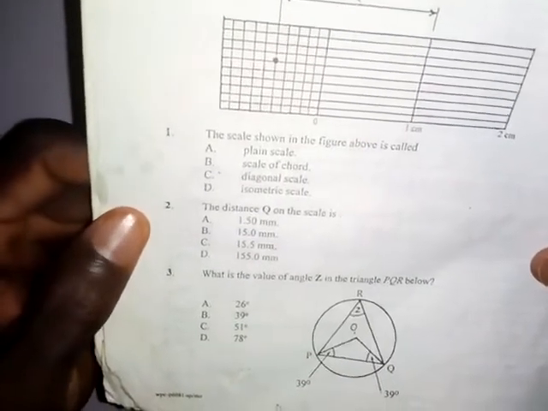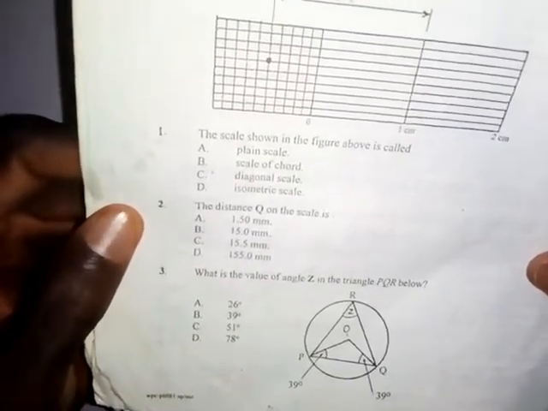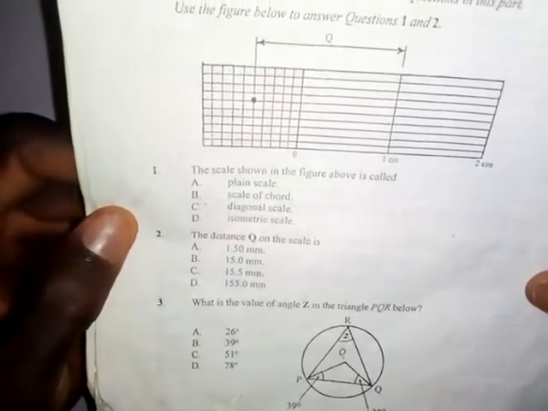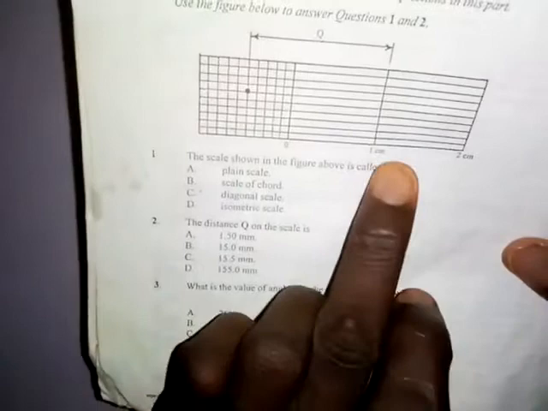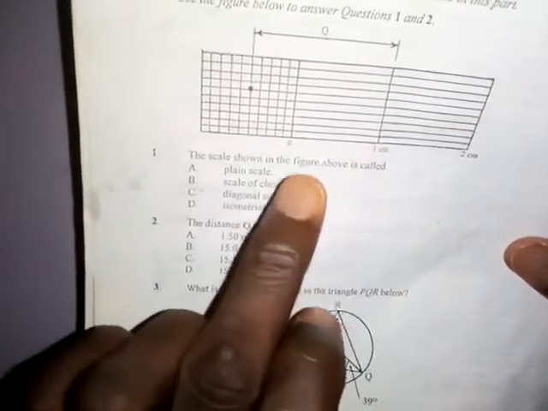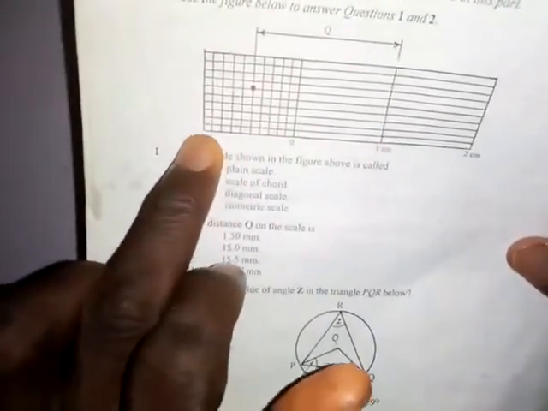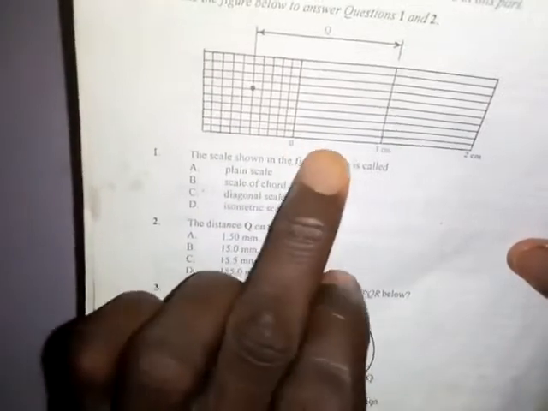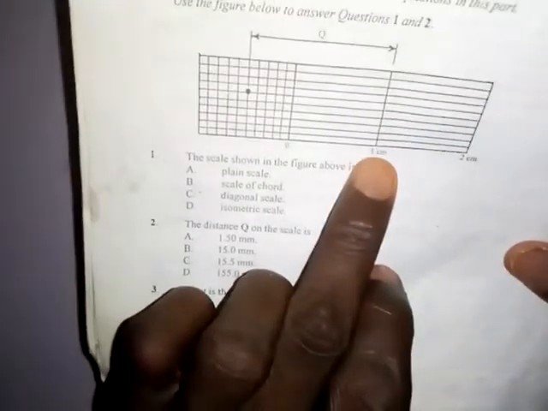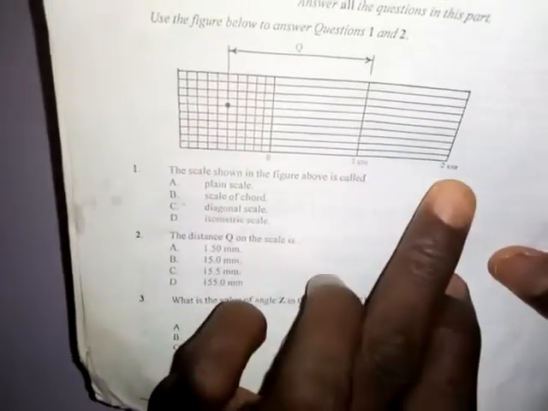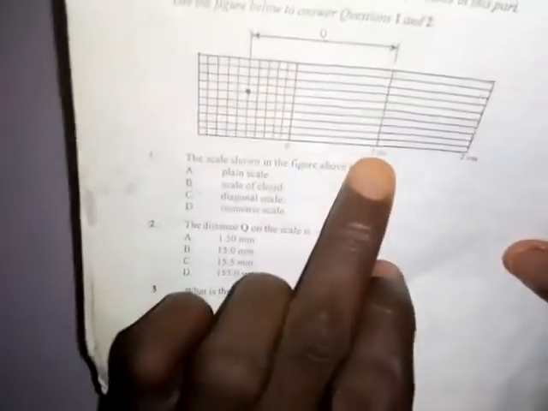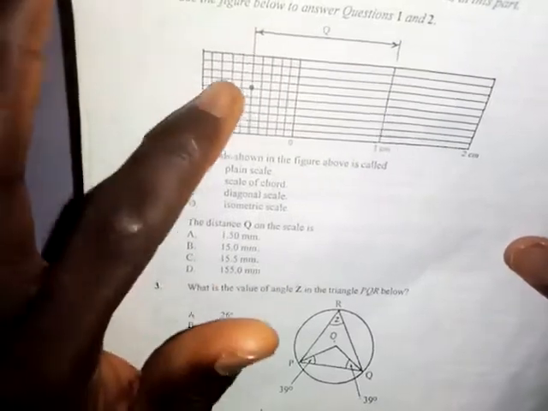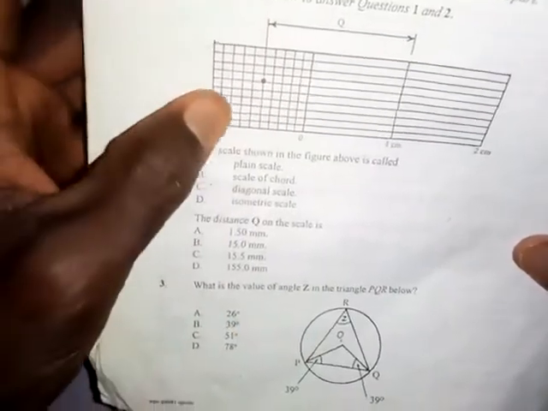Question 2. The distance Q on the scale is, so this is distance Q from here to here. So here we have 1 centimeter. And from here to this 0 is 1 centimeter. From 0 to this 1 is 1 centimeter, and from 1 centimeter here to this is 2 centimeters. So here is 1 centimeter. From here to here is 1 centimeter. So then we have a point here. There is a point here.